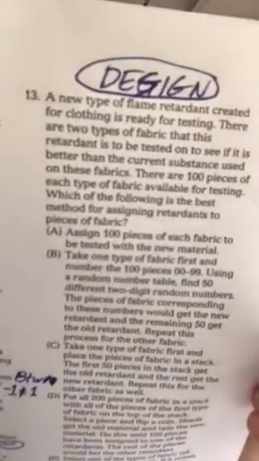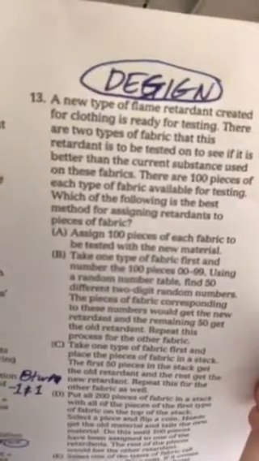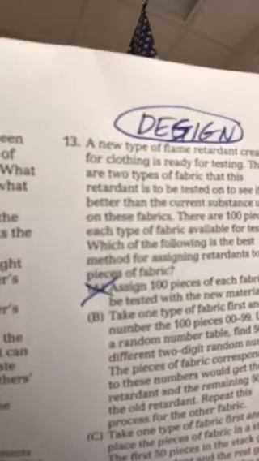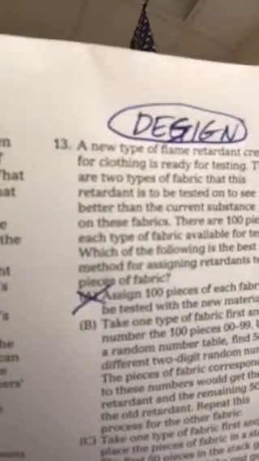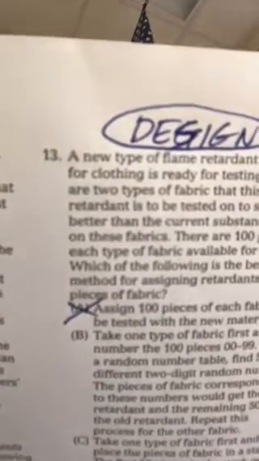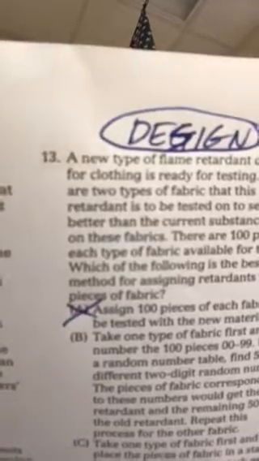The other thing is, of course, the number one word here is random. So as I read through my choices, A says I'm going to assign 100 pieces with the new material. I don't see anything about that being random. You're just assigning it. So I'm going to cross out A because it fails for not being random. B says you're going to take a number, 0 to 99, so that's nice. And on that first type of fabric, it looks like half of them are going to get the one treatment and half of them are going to get the other. So I actually like that right off the bat.